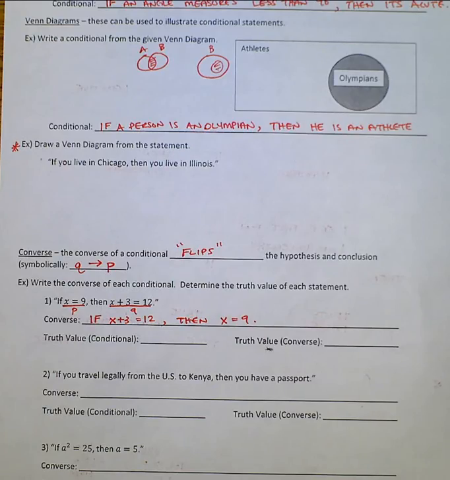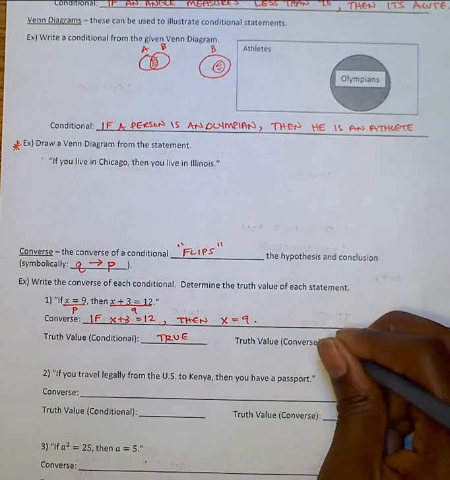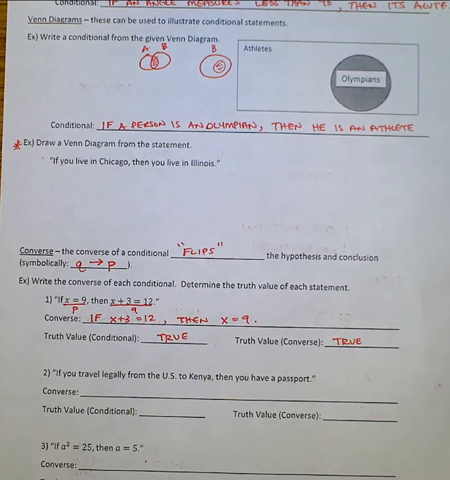So what's the truth value of our original conditional statement? If x equals 9, then x plus 3 equals 12. That seems to be true. What's the truth value of our new converse? If x plus 3 equals 12, then x equals 9. That is true as well. So no matter the order of the hypothesis and the conclusion, that conditional statement will be true.